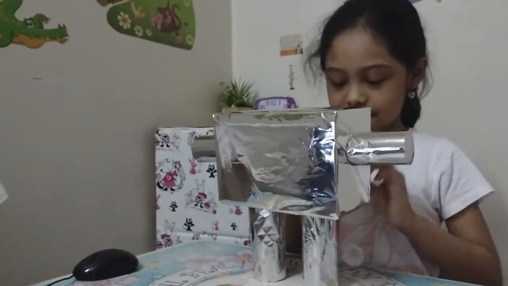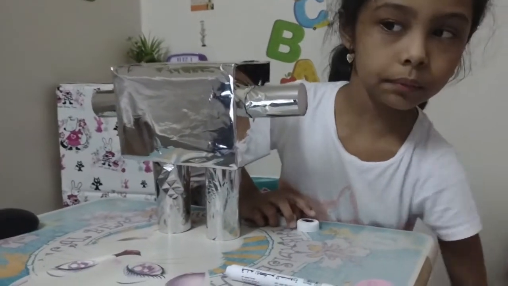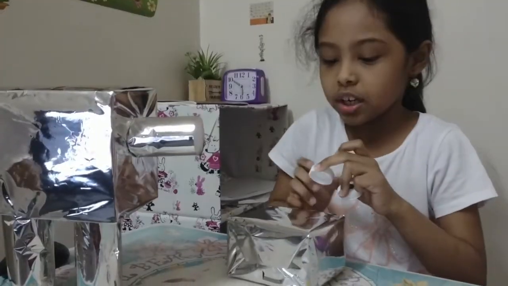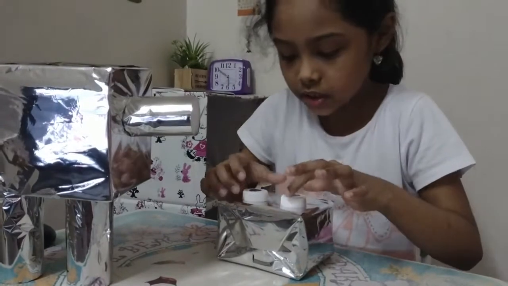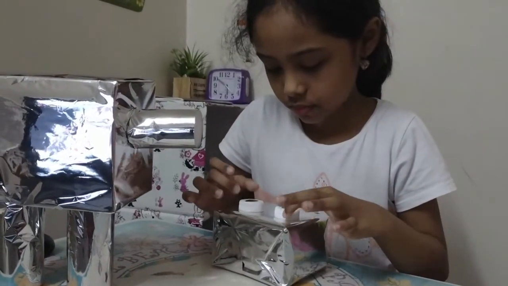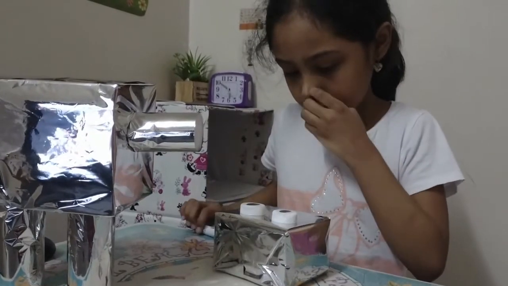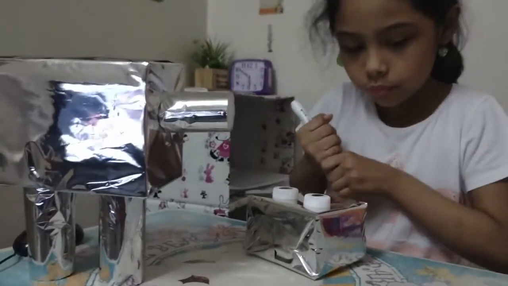Yalla, put the eyes first. Put the eyes. Oh, okay. Wait. Can I put it with scotch tape? I will put it with scotch tape. If you have a lot of bottle caps, you can still put them there.